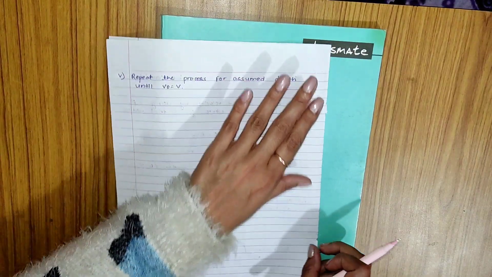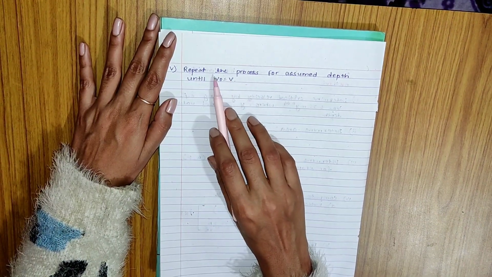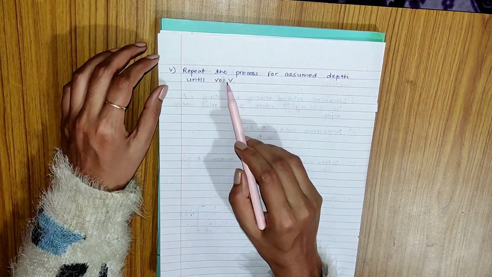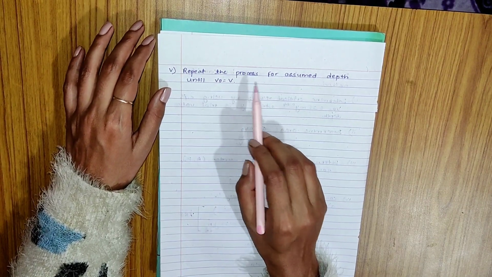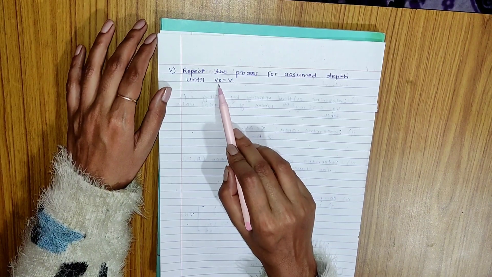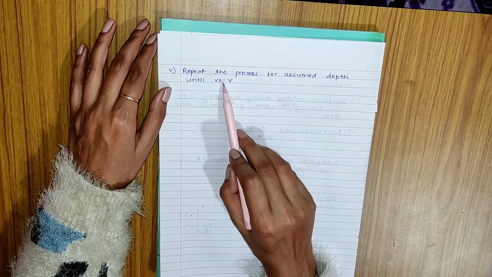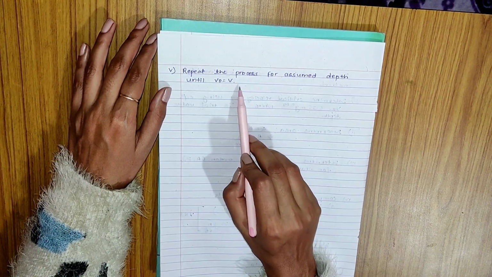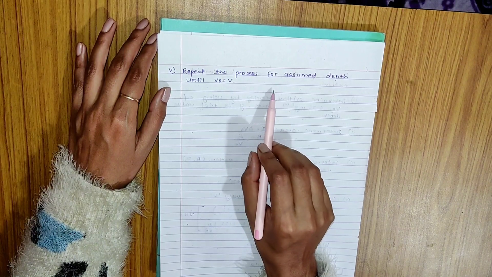After calculating all these, we have to calculate the depth. For that, we will assume the depth value, which we will keep on repeating until we get V naught equal to V, that is, the critical velocity is equal to the mean velocity. When the critical velocity is equal to the mean velocity, that respective depth will be our answer.